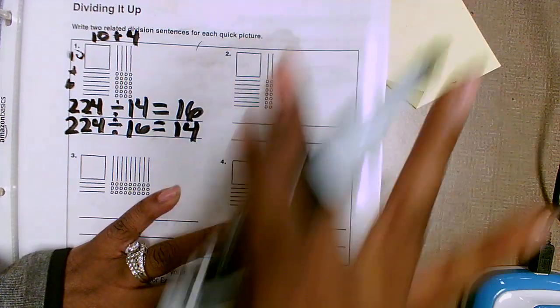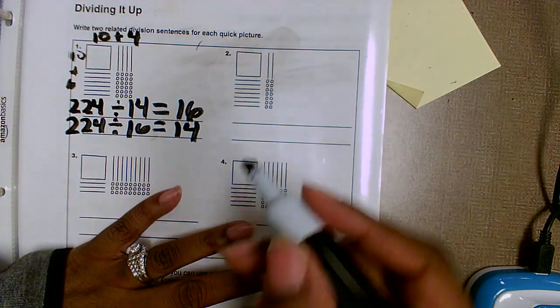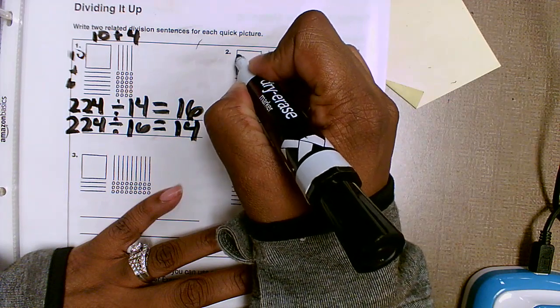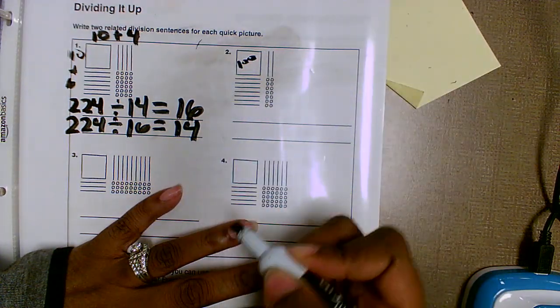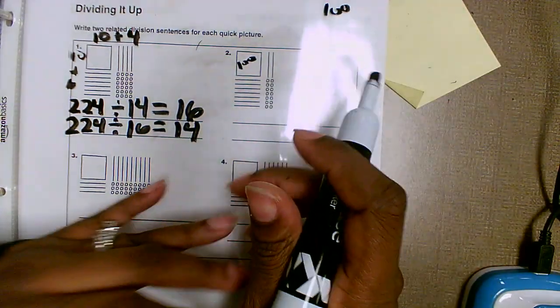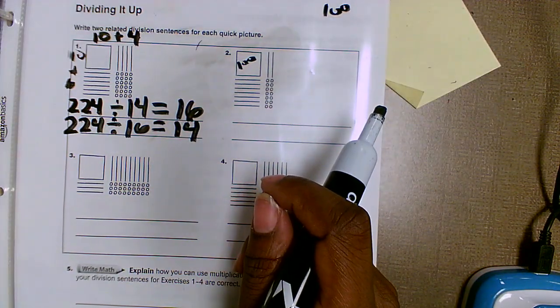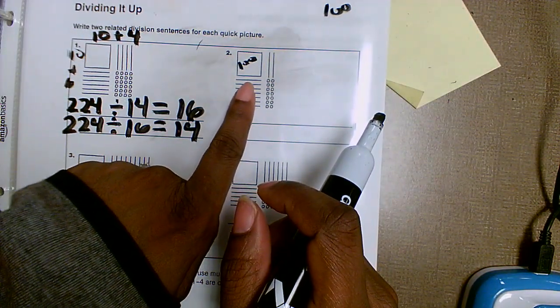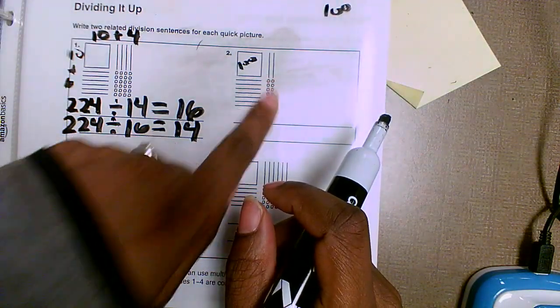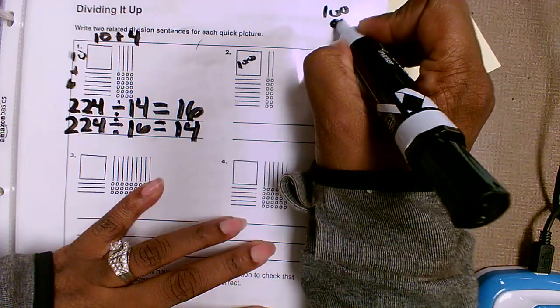Step 1 is figuring out your total. How much is this all together? So this represents 100. So I know I have 100. And again, I'm going to write that over here. Now I'm going to count my tenths. 1, 2, 3, 4, 5, 6, 7, 8, 9. That's 90.